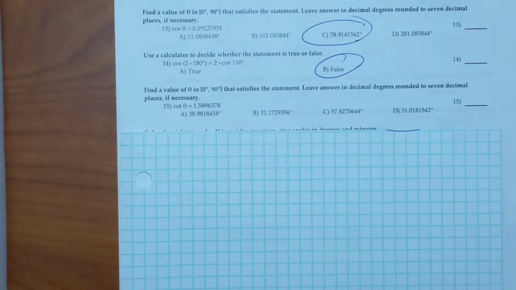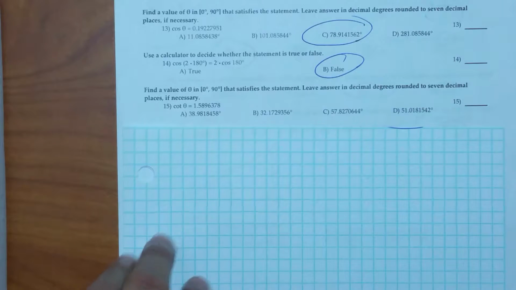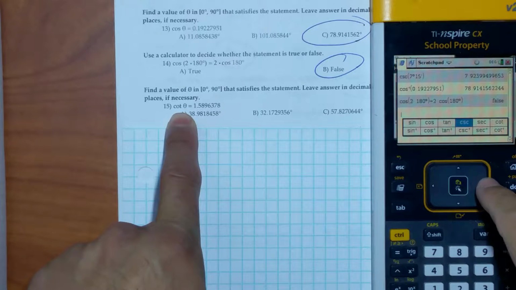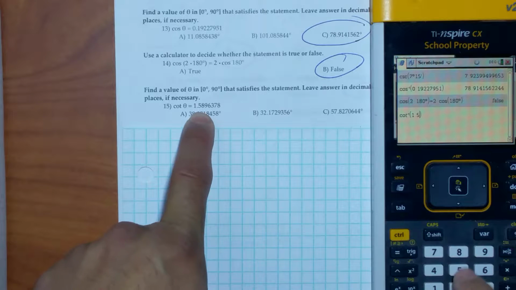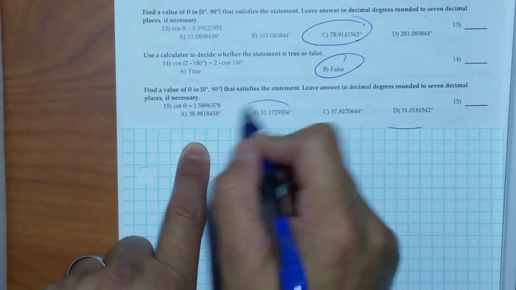Anyway, let's take a look at this one right here. Number 15. Are we trying to find the angle? Yes, so I have to do the inverse cotangent of 1.596378. Close it. 32.17. There we go.